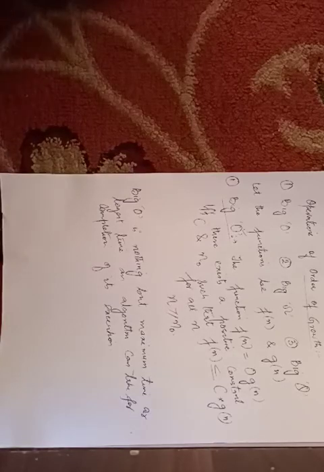Big O is basically telling us how much maximum time your algorithm, your program or any programming statement would take to get completed, for the complete execution of that particular algorithm. That is big O. Big O only says how much maximum time your algorithm would take to execute its statements, to execute the whole program. That is what big O is all about.